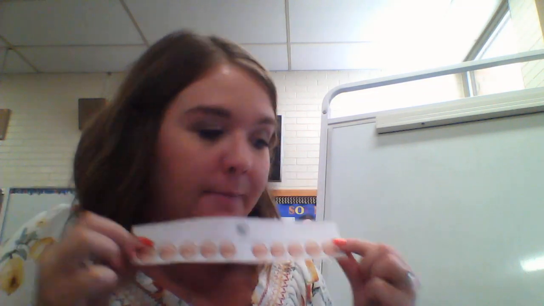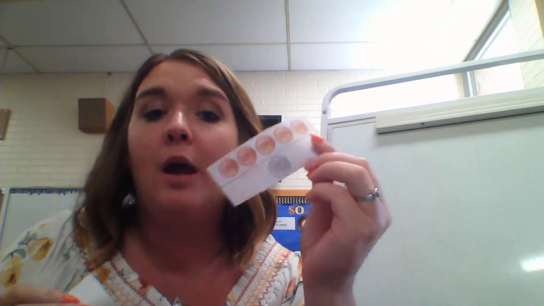You guys all have these pennies and dimes strips that we cut out, okay? So I want you to grab them and follow along with me, okay? And I'm going to show you how to do it.